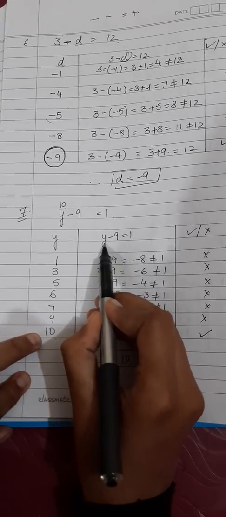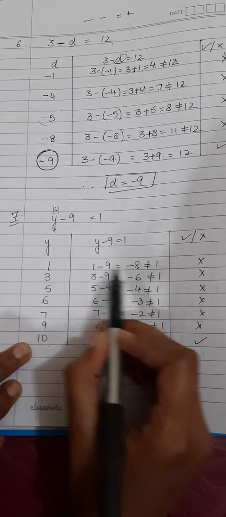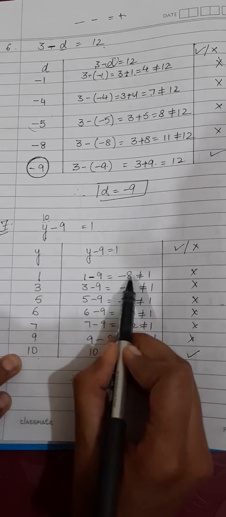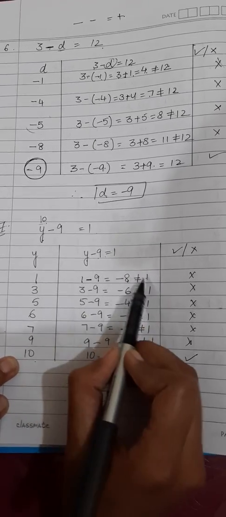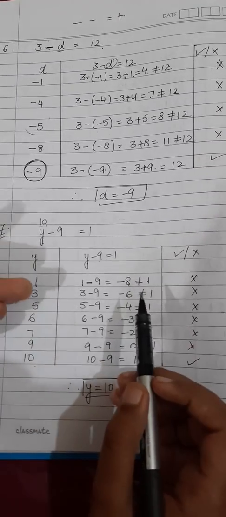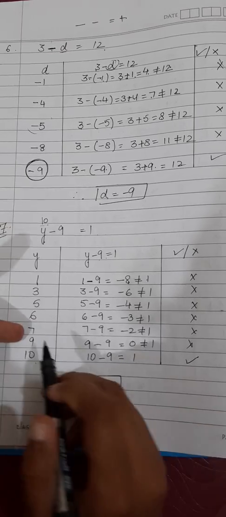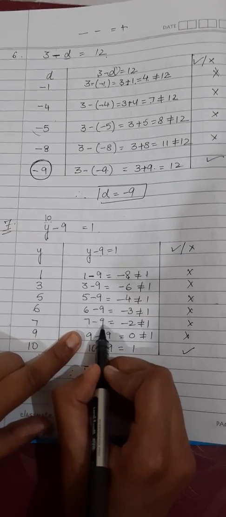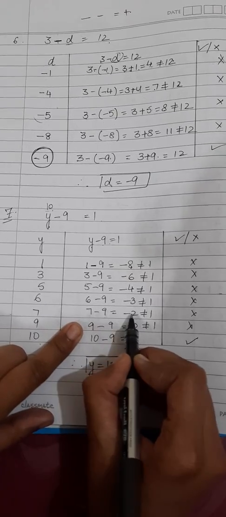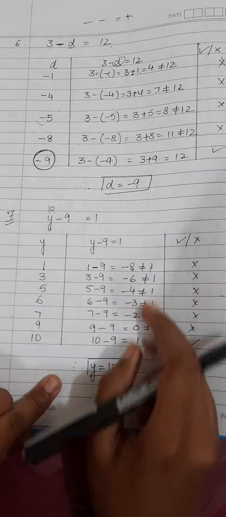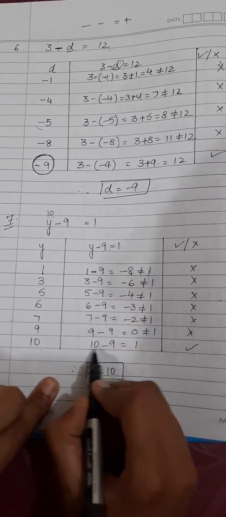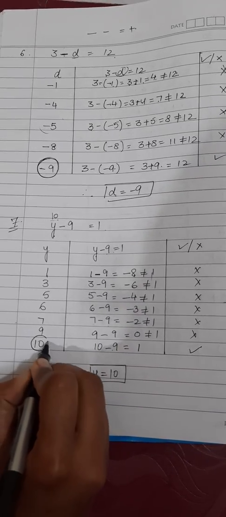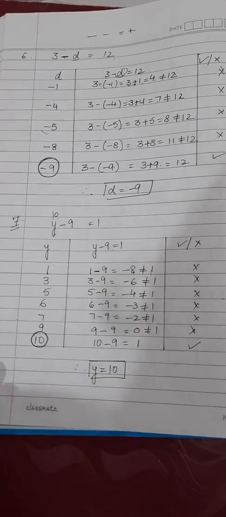If I have put here 1, 1 minus 9 will give me 8, but 9 is the greater one, and with the greater one the minus sign is there. So minus 8, and that is not equal to the right side. So it's a cross. Similarly 3, 5, 6, 7. 7 minus 9, what is 9 minus 7? 2. But the minus sign is with 9, so minus 2, not equal to 1. And then 10 minus 9 is going to give you 1. This means the value of y is going to be 10.